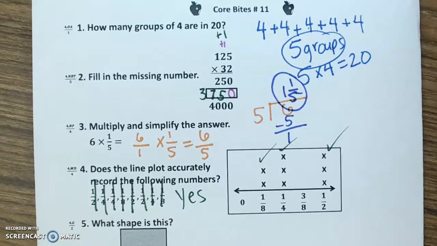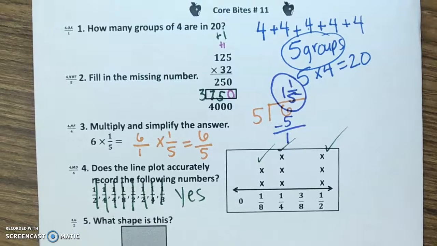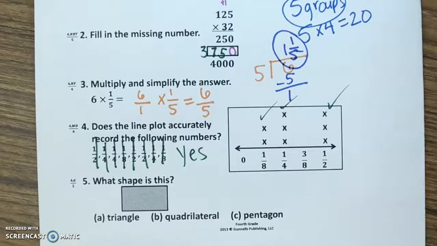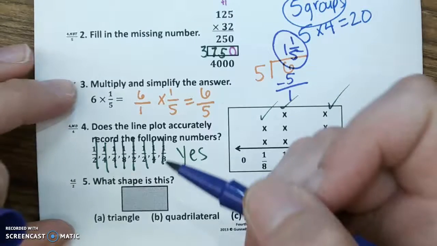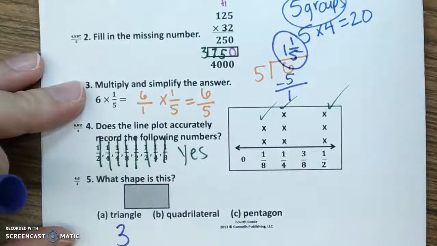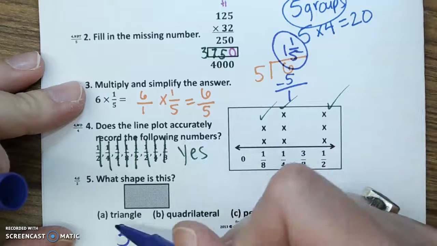For your last one, for geometry, it says, what shape is this? Is it a triangle, quadrilateral, or a pentagon? So if you take a look at it, triangles have 3 sides. Tri means 3.